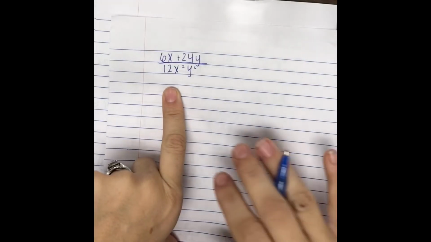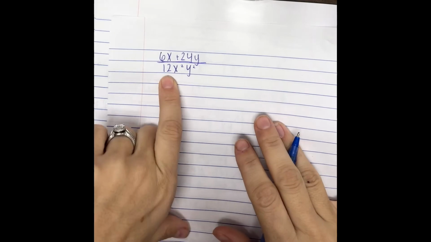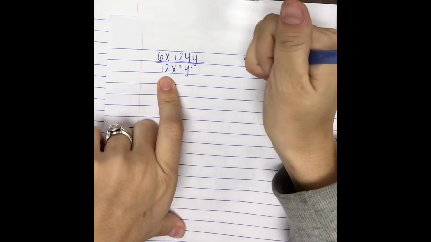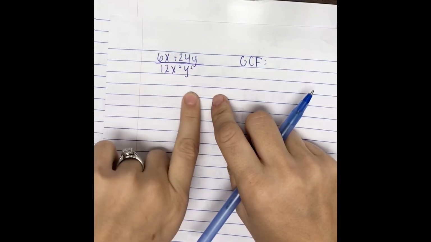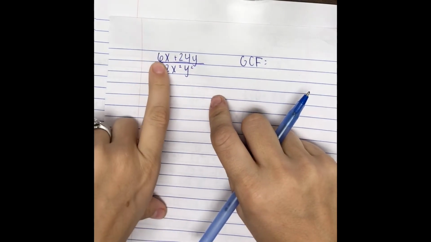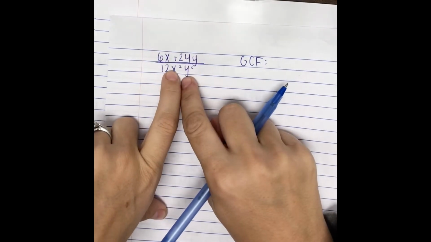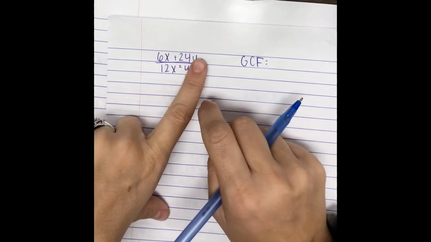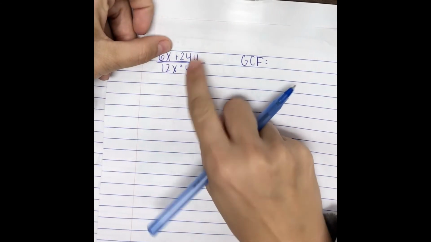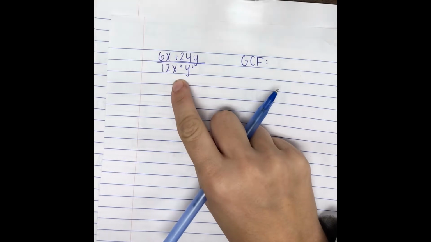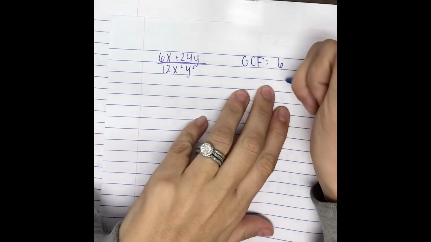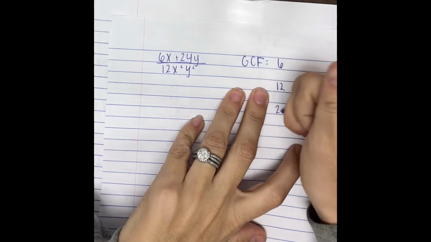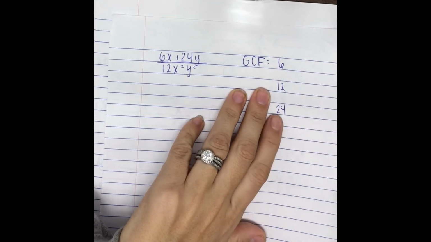Okay, I said this was my final answer for that last one we just did, but actually you can simplify this. You would want to look for the GCF for all three terms. They don't all have an x, and they don't all have a y. You have one term here, one term, and one term. So now we just want to look at the numbers. We have 6, 12, and 24.